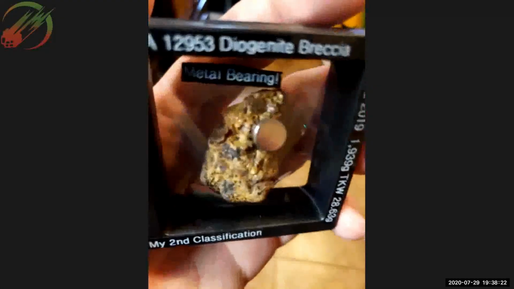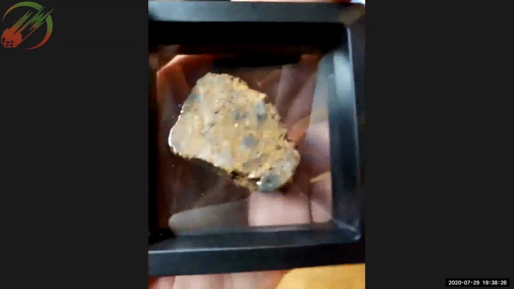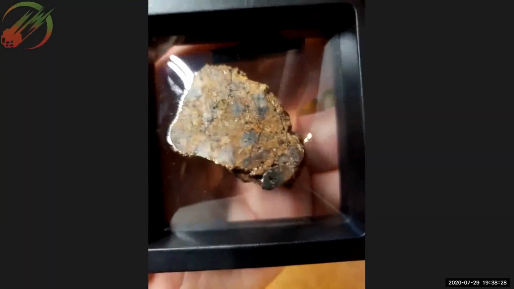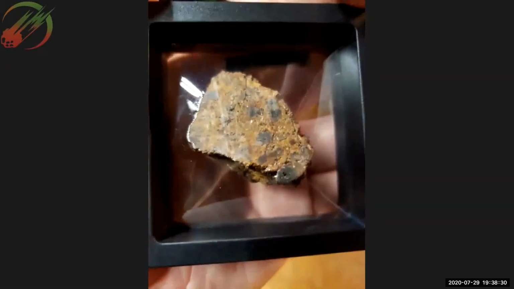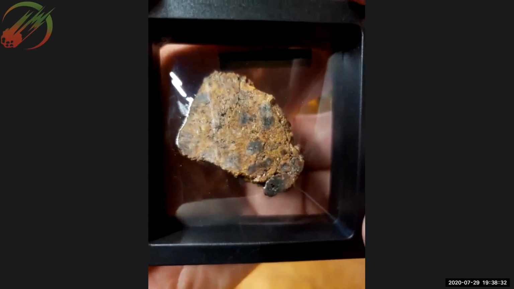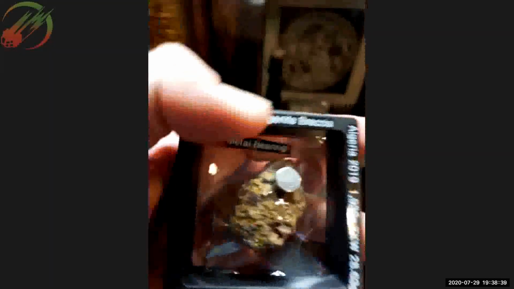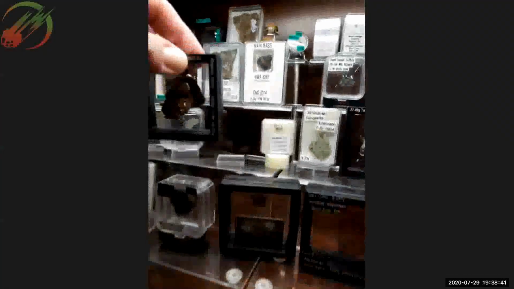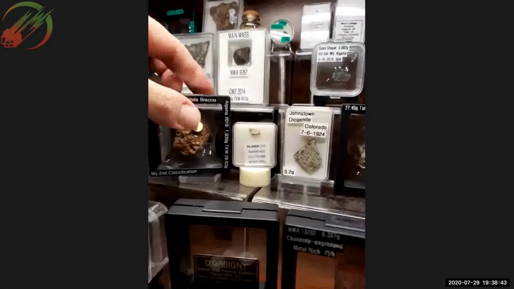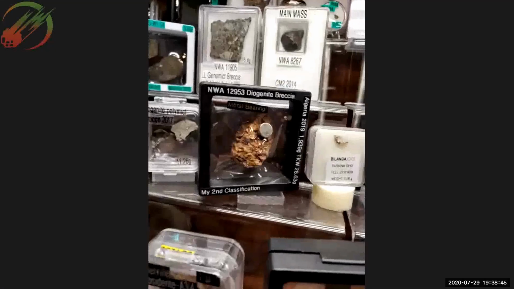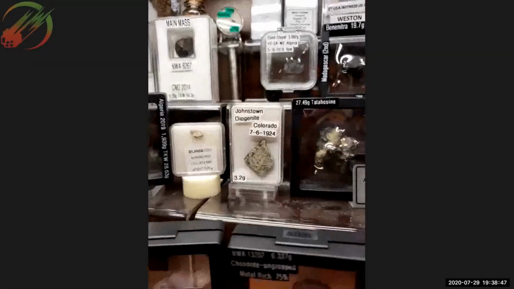So this is the cut edge. See lots of chromite in there. I got this classified with Jason Utas. So going from the most unknown diogenite, we go to some of the most known diogenites.